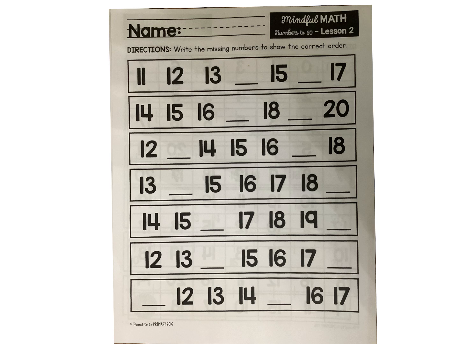Hi boys and girls, today's lesson we are going to be writing missing numbers to show correct order. So the first thing is to write your name at the top, and then I want you to find the numbers that go in these blanks. So if I'm counting and I say 11, 12, 13, what comes next? 14, 15, and then 16.